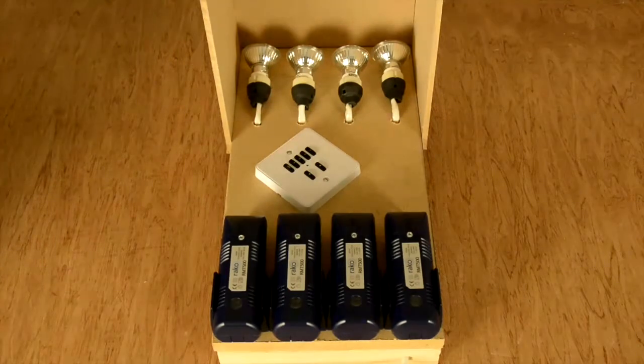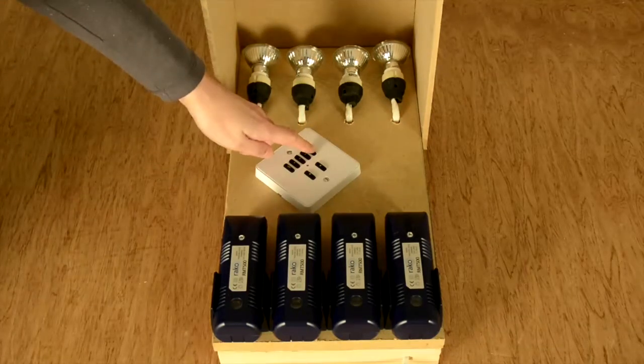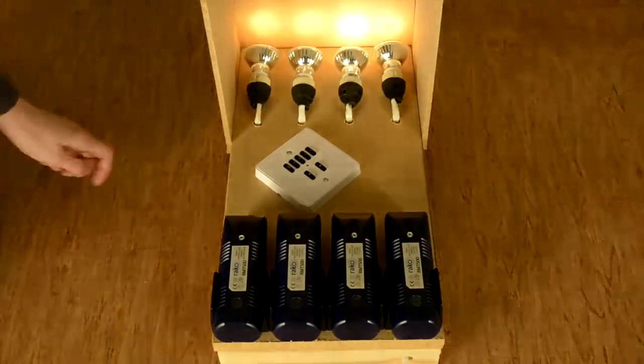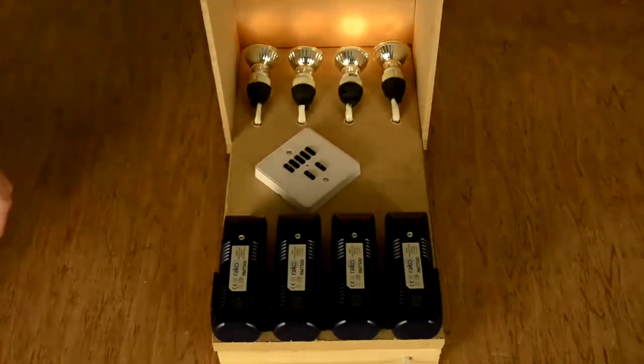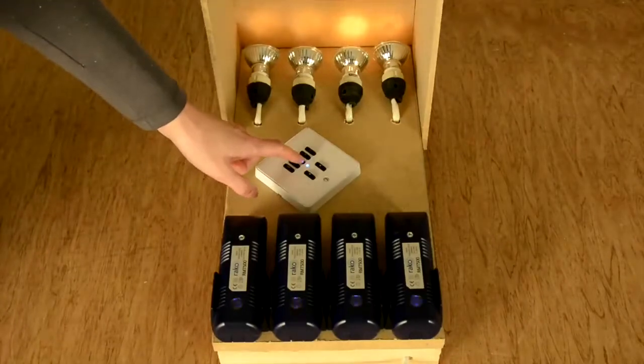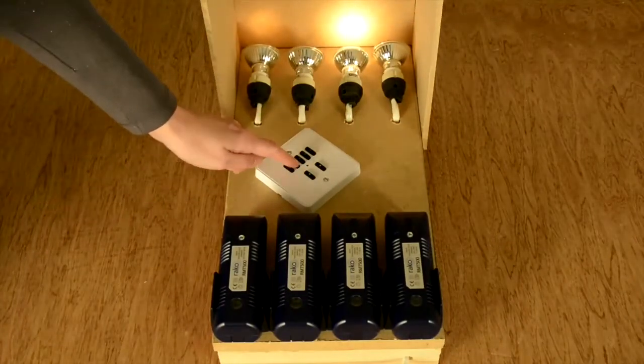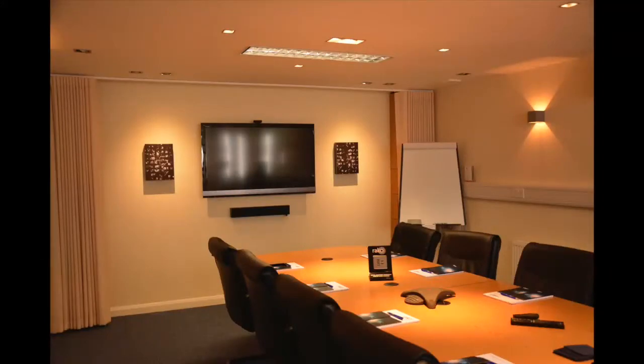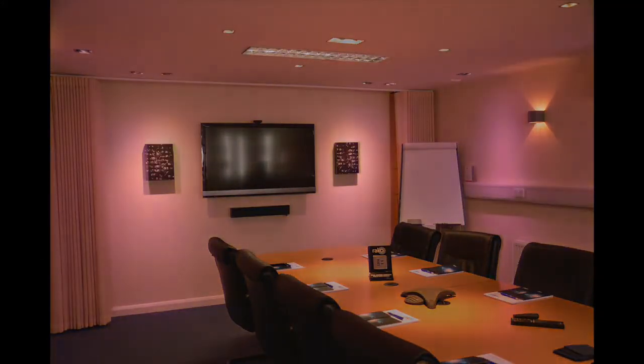Okay, so now jumping ahead, I've actually programmed all my scenes and now we can see just how each button recalls a very different effect or mood. Shown here in our conference room, we can see how a scene can smoothly crossfade, in this case 8 lighting circuits, simply by pressing one button. So that's how you program a scene from a Rako wall plate.